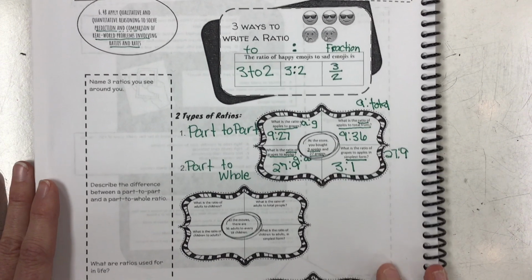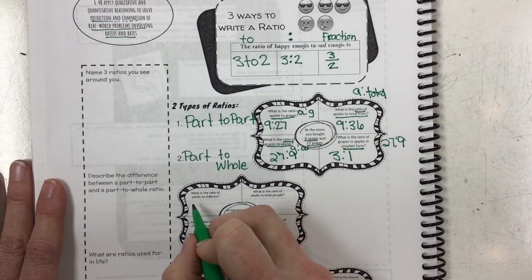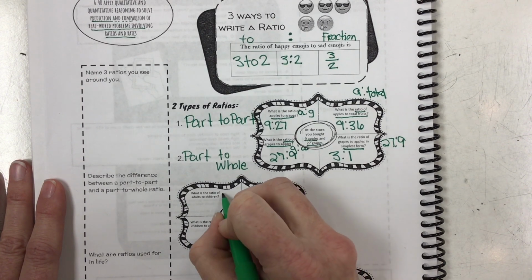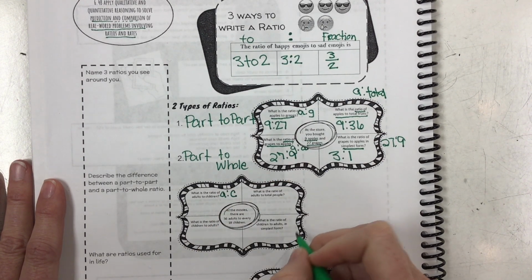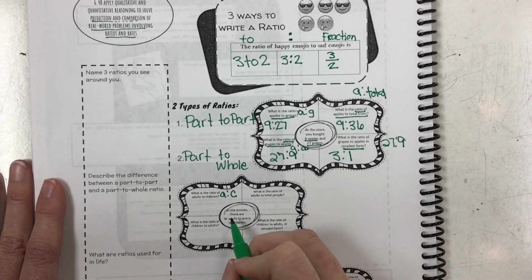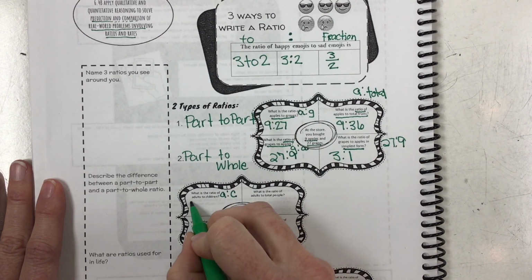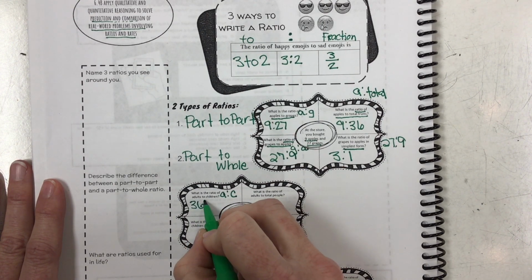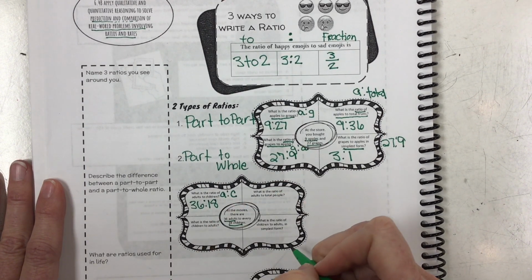All right, let's move on to the next question. What is the ratio of adults to children? A represents my adults, and C represents my children. At the movies, there are 36 adults to every 18 children. So I'm going to have 36 adults to 18 children. Good job.